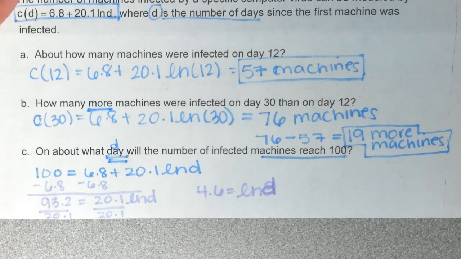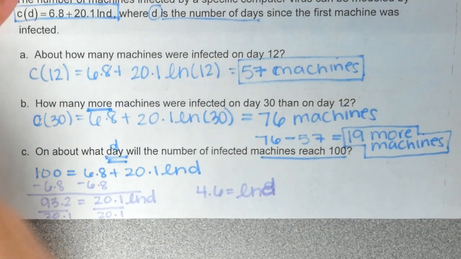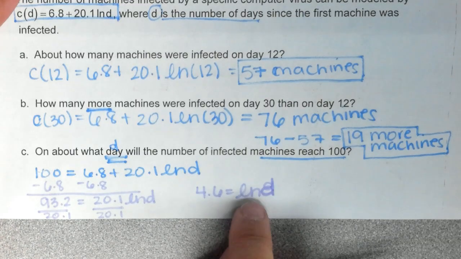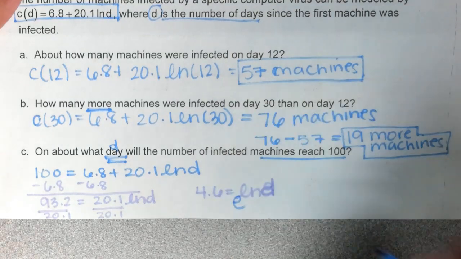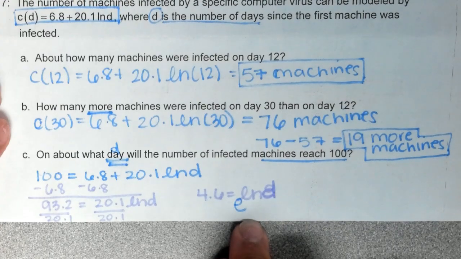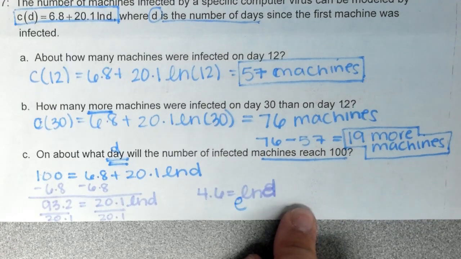A lot of people say raise it to the power of. The word we're going to use is exponentiating. How do we get rid of the natural log? What's the inverse of the natural log? E. So what we're doing is raising this up as a power, meaning we are making it an exponent. That's called exponentiate.